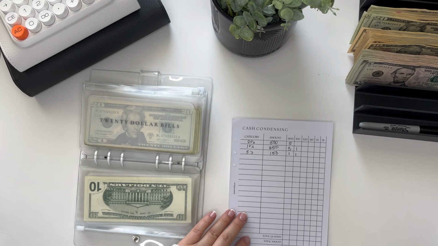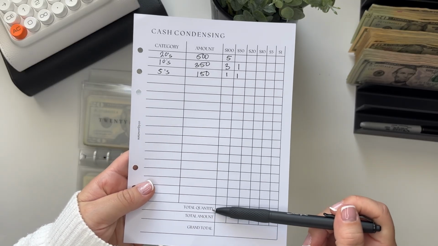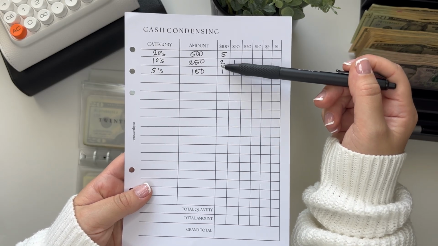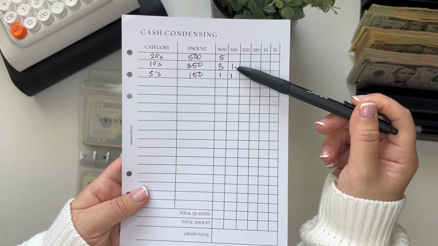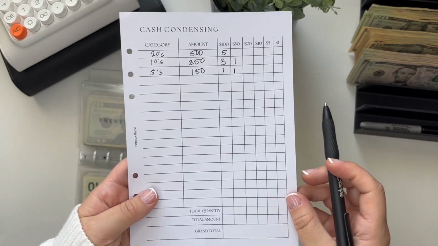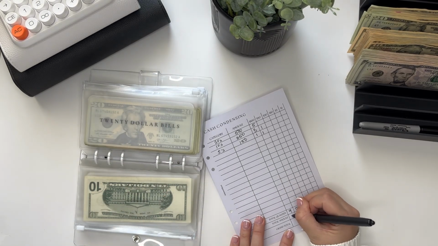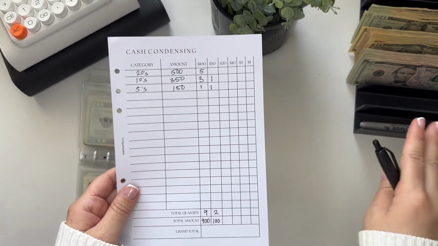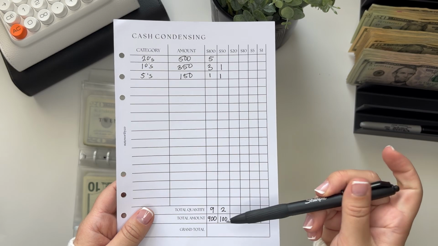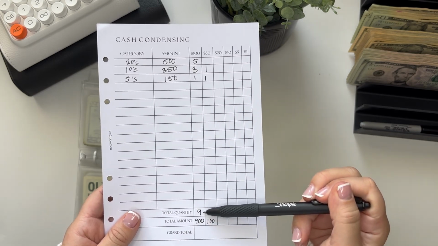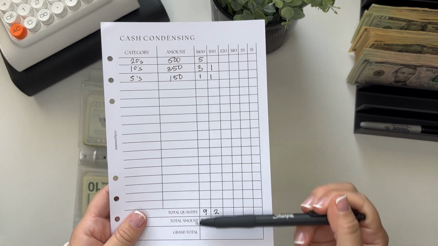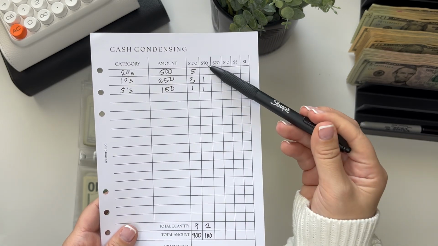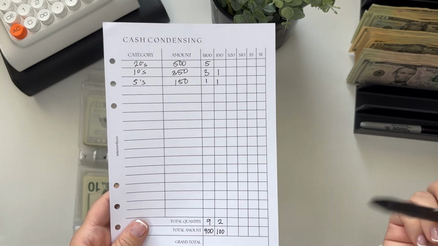So at the end, we're just gonna tally it all up. Down here where it says total quantity, you're just gonna add everything up. So it says 100, there's 5, 6, 7, 8, 9. So you're gonna write 9 right here. And then there's 250, so we're gonna write 2 right there. Okay, I went ahead and filled everything out just so it's a little easier. Then it says total amount. So you're going to multiply this number 9 times 100 and get your amount. So that's 900. Then you're gonna times 2 times 50, and that's 100. So then you're gonna add these up at the bottom, should come out to 1,000.